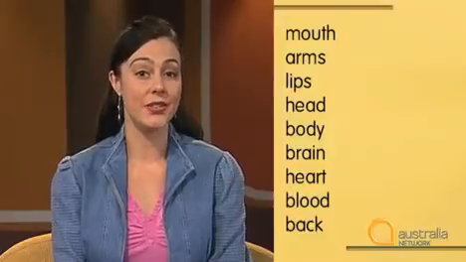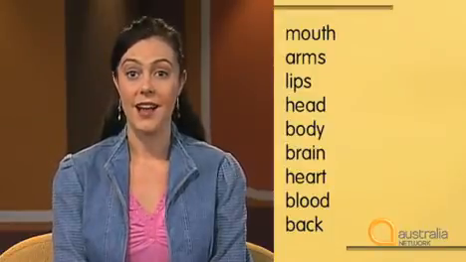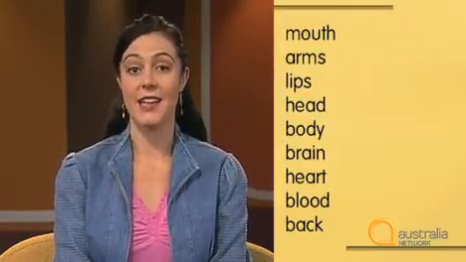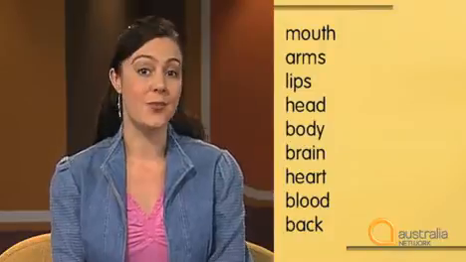He uses the words mouth, arms, lips, head, body, brain, heart, blood and back. These all refer to parts of the body that you might want to describe, so it's important to know them. The easiest way to remember large families of words like these is to have a system. You should organise the words by association.